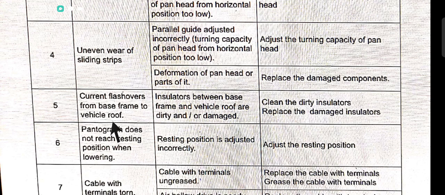So if current flashover is happening from base frame to vehicle roof, then what can be the possible reason for that? Insulator between base frame and vehicle roof can be damaged or dirty, or maybe the insulating strength of that particular insulator has completely broken down. If it is broken down, then also current can flow from base frame to roof, right? So we need to check the insulation resistance of insulator as well. Clean the dirty insulator, replace the damaged insulator, and periodically check the resistance of insulator as well.